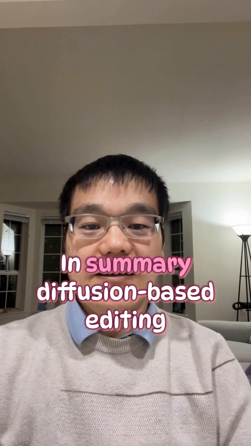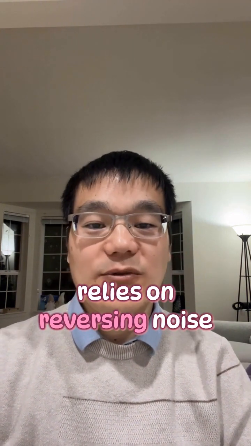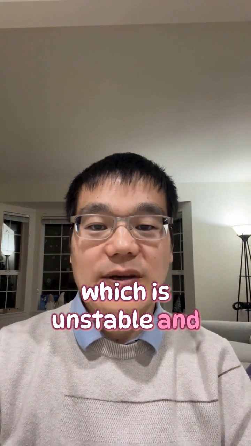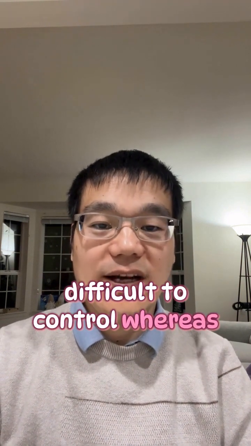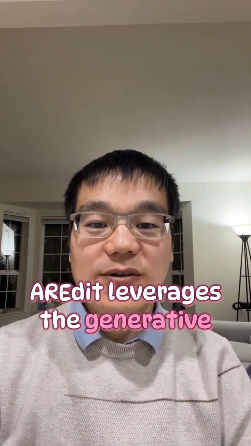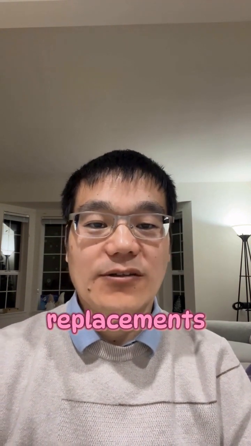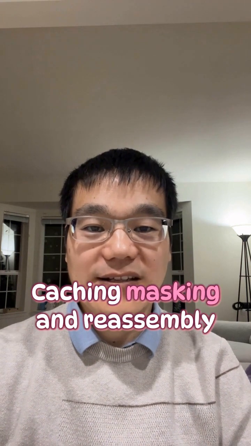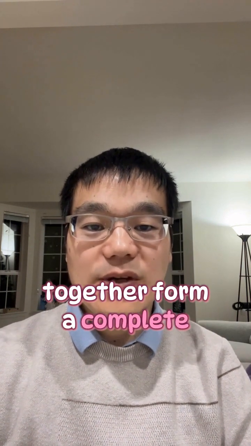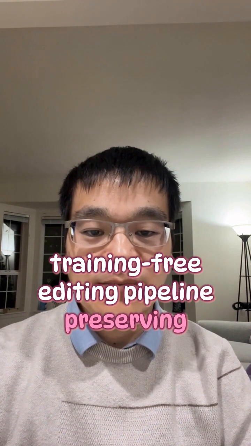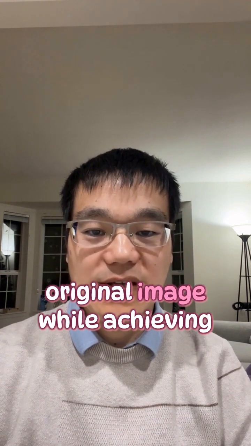In summary, diffusion-based editing relies on reversing noise, which is unstable and difficult to control, whereas AREdit leverages the generative properties of AR models to perform direct token-level replacements. Caching, masking, and reassembly together form a complete training-free editing pipeline, preserving the structure of the original image while achieving precise local modifications.